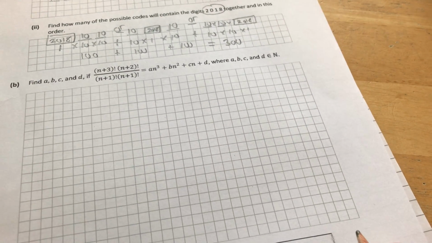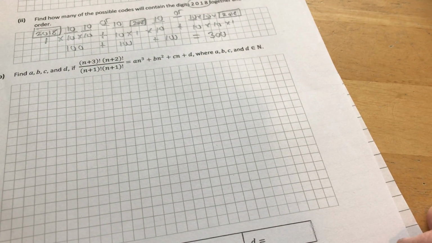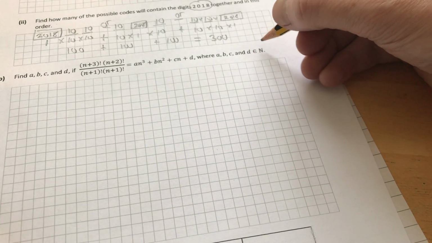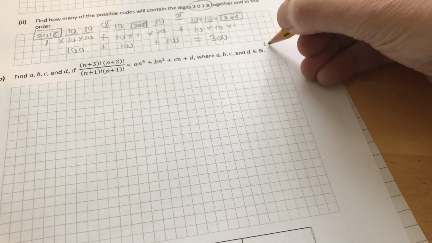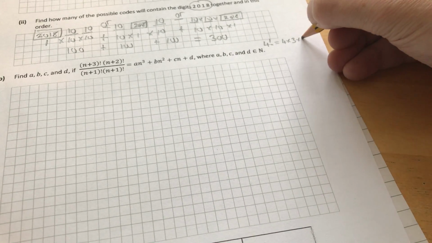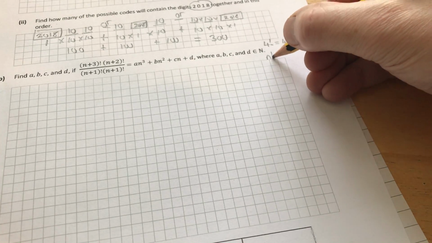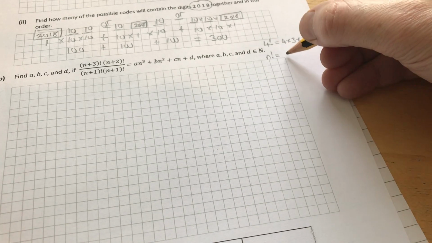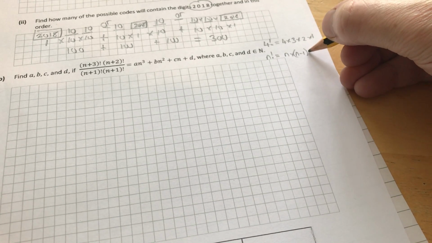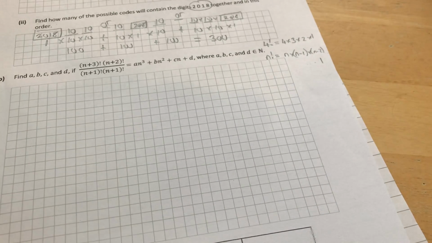Now find a, b, c, d if n plus 3 factorial over n plus 1 factorial, times n plus 2 factorial over n plus 1 factorial, equals that. Just to remind you what factorial is, for example, 4 factorial would be 4 by 3 by 2 by 1. N factorial is n by n minus 1 by n minus 2 all the way down to 1.